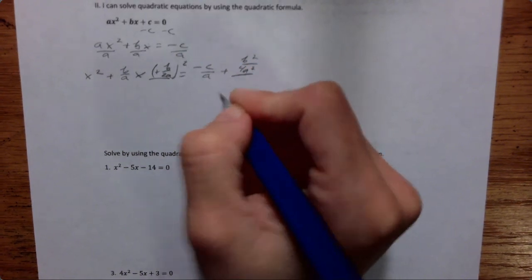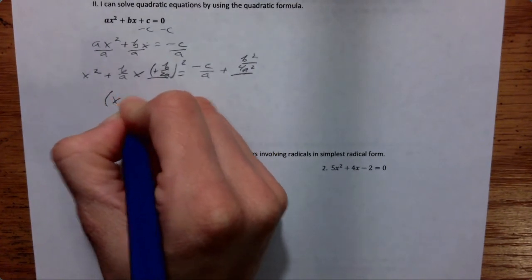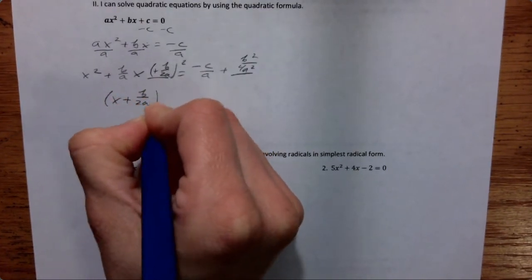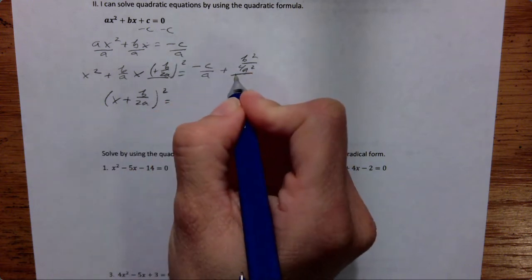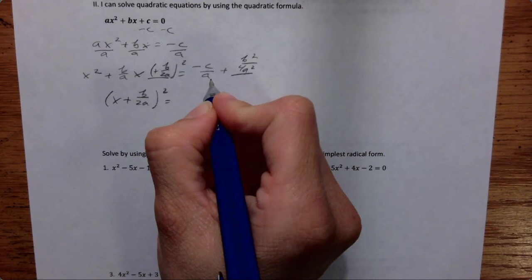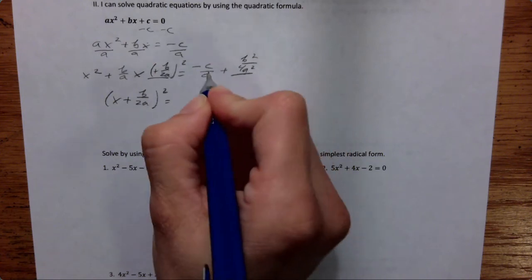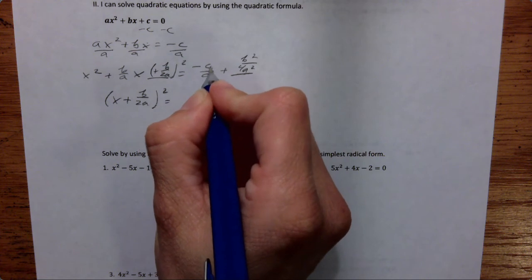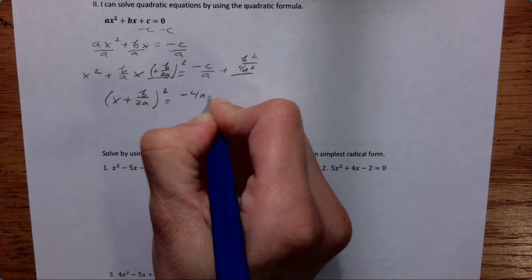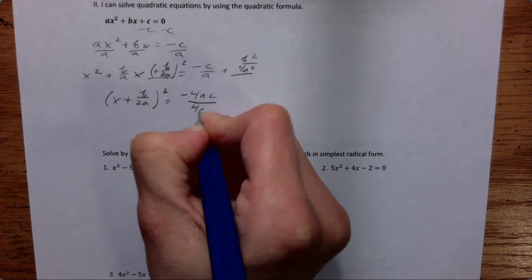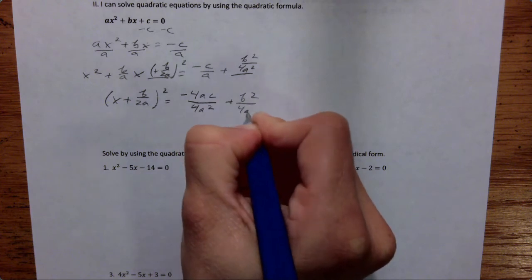All right, so now on the left-hand side, I need to factor this. So this is going to factor into x plus b over 2a squared. On the right-hand side, I need to add these fractions together. So they need a common denominator, and the common denominator is 4a squared. So the right hand already has 4a squared. On the left-hand side, I'd have to multiply 4a to the numerator and the denominator, which would give me negative 4ac over 4a squared. So this is plus b squared over 4a squared.